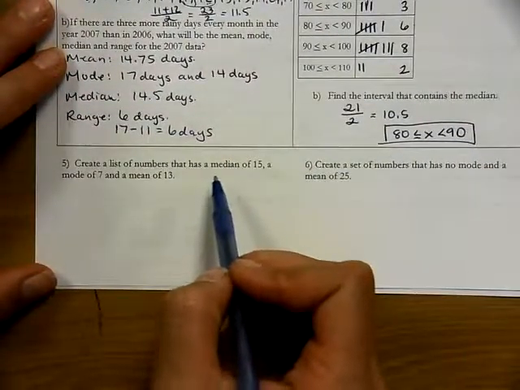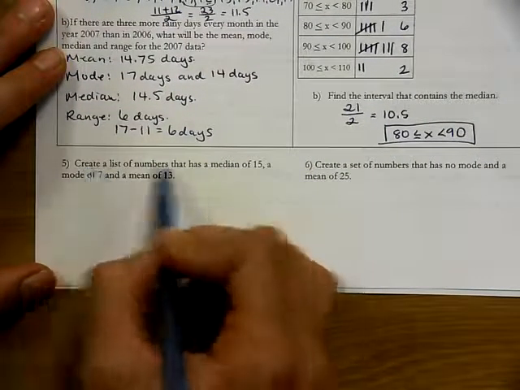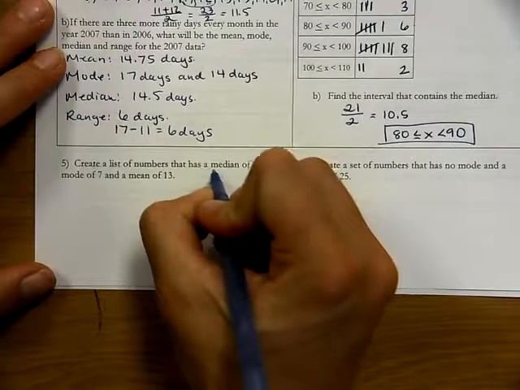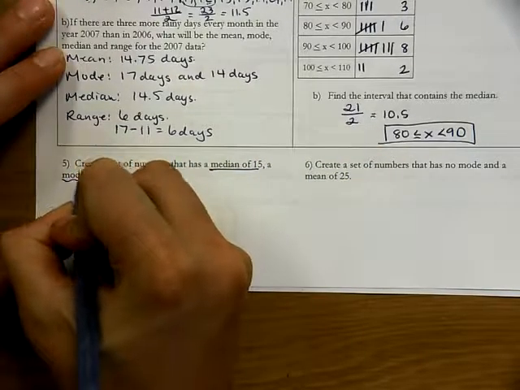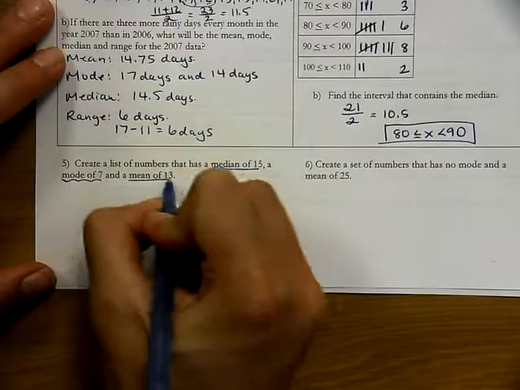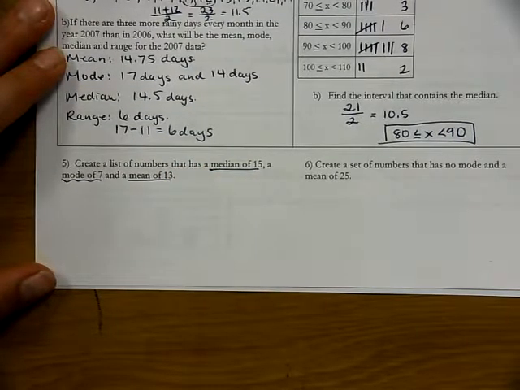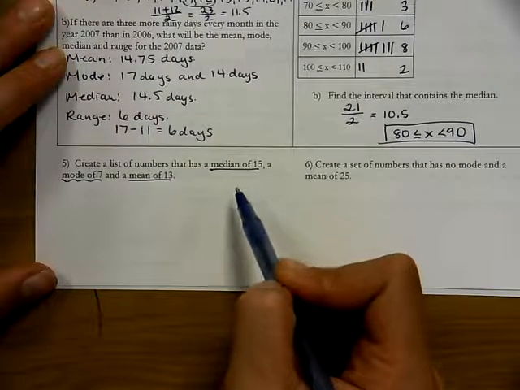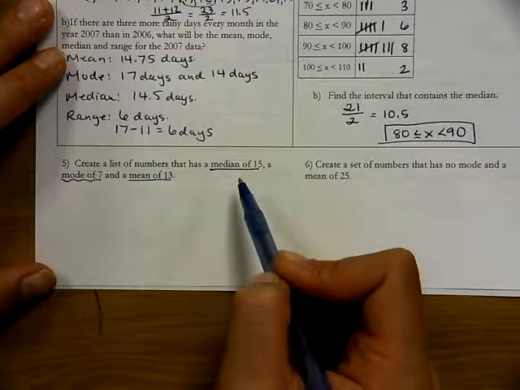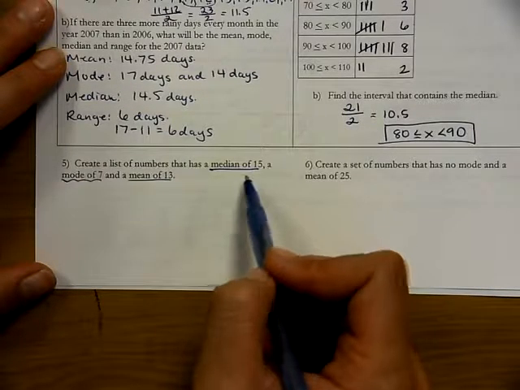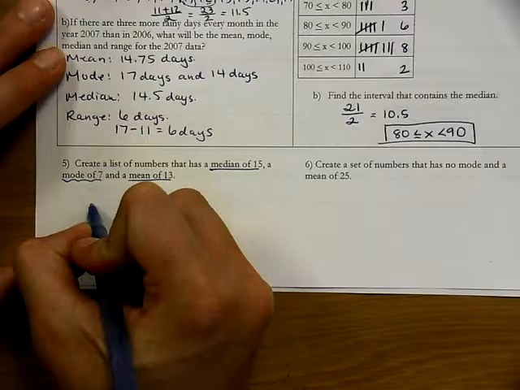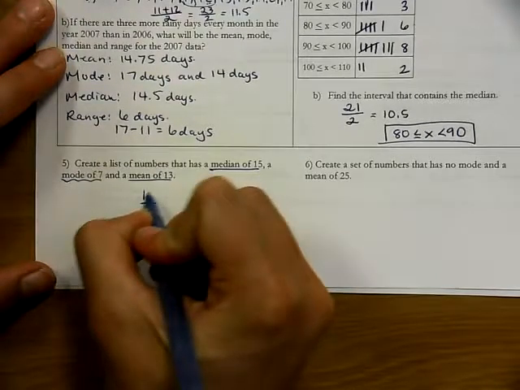Switching up here, create a list of numbers that has a median of 15. So we don't care how many numbers it has, but we need a median of 15, a mode of 7, and a mean of 13. Okay, so if I want a median of 15, my thought is, well, let's just start with an odd number of values and have the median right in the middle. So we know we're going to have 15 in the middle.